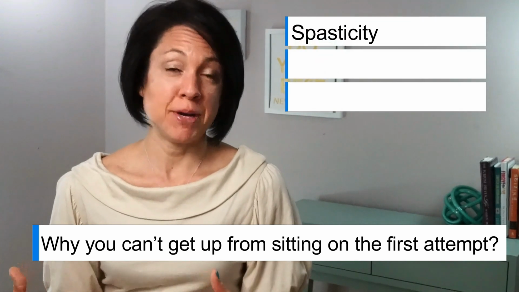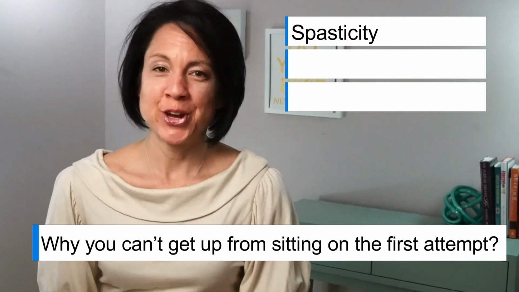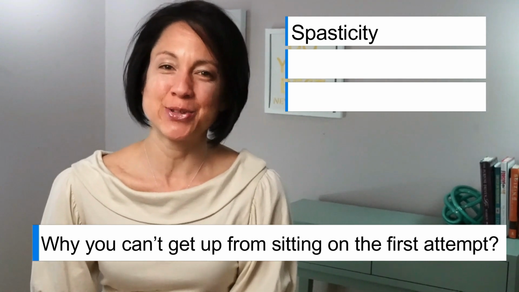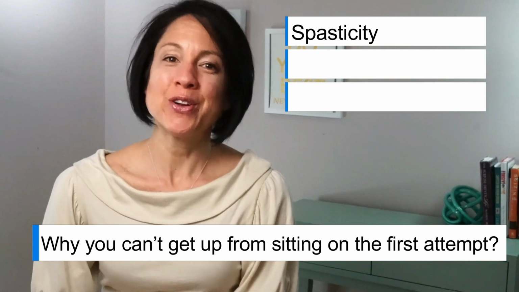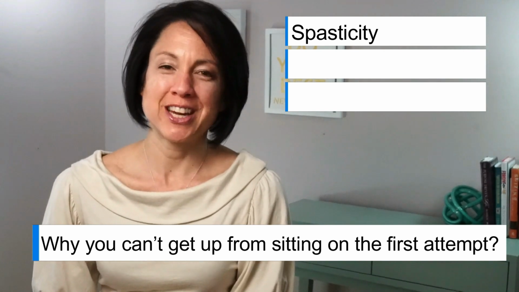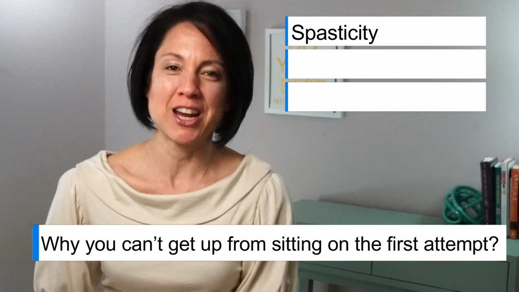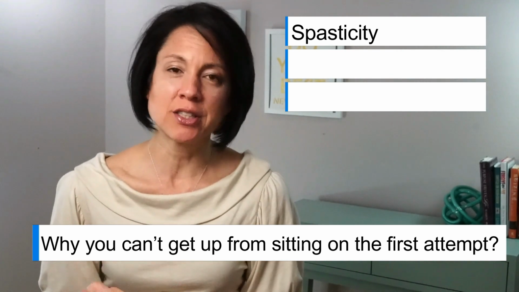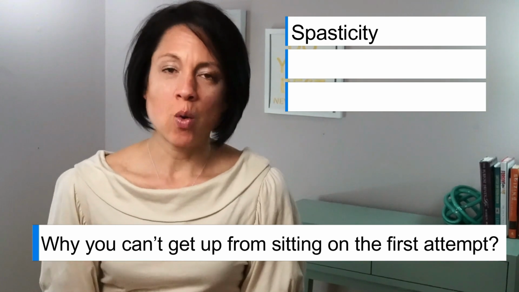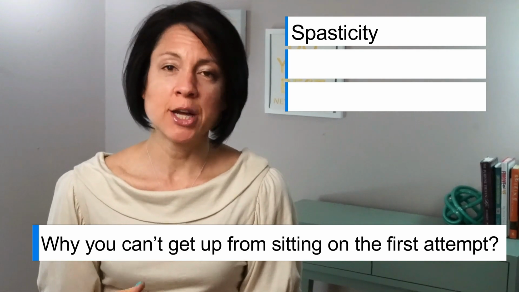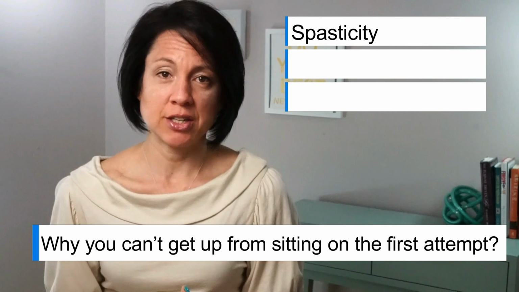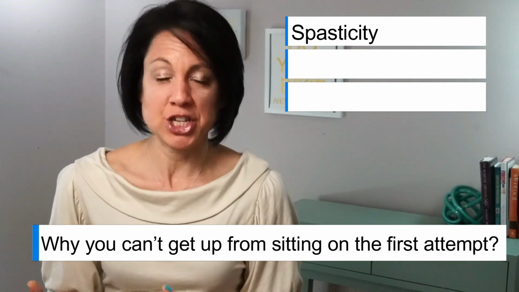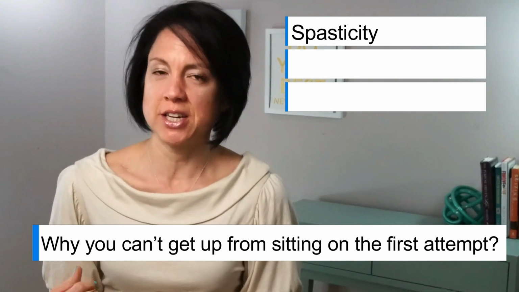One is spasticity. Unfortunately, it creates a lot of problems with a lot of different activities. That's why it usually is one of the root causes of a lot of the movements that I talk about here, or the movement problems that I talk about here on this channel. But yeah, spasticity in your ankles, so your ankles point, or spasticity in your quads, meaning your legs involuntarily straighten out. That could cause you to not get up out of a chair on the first attempt and to fall back down in the chair.